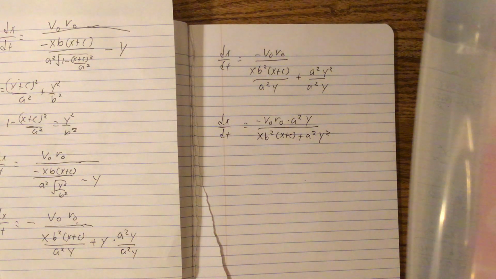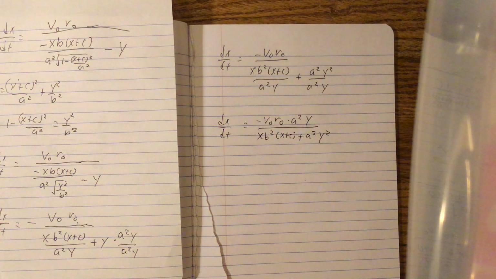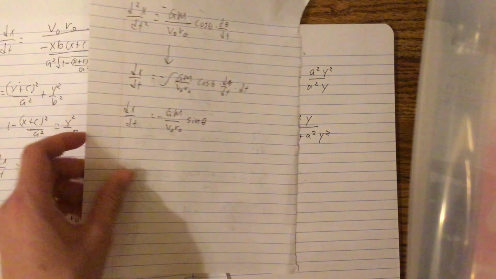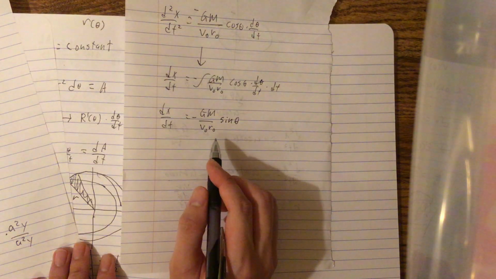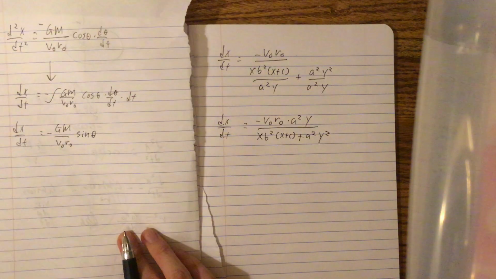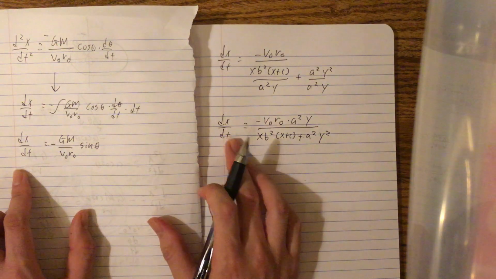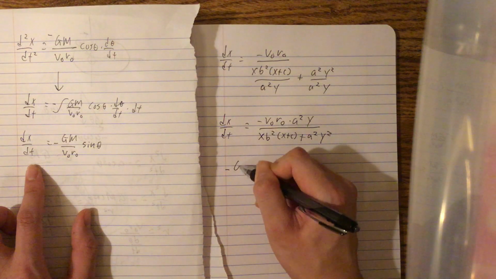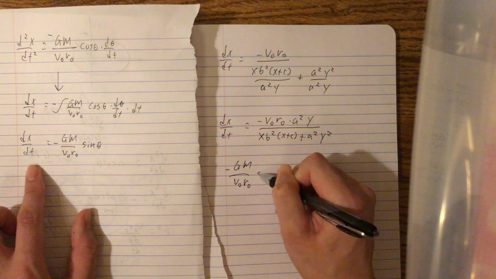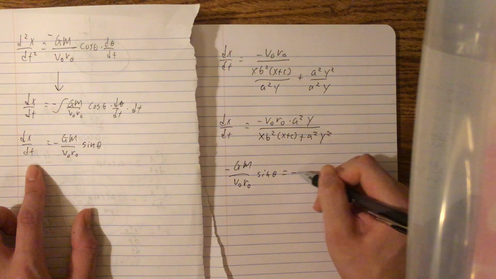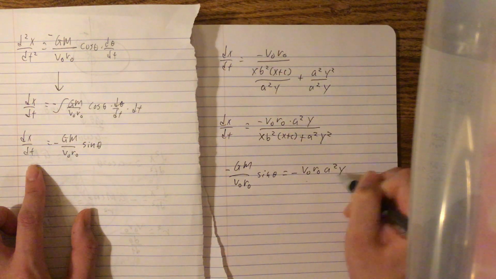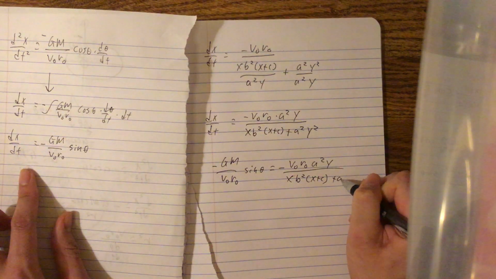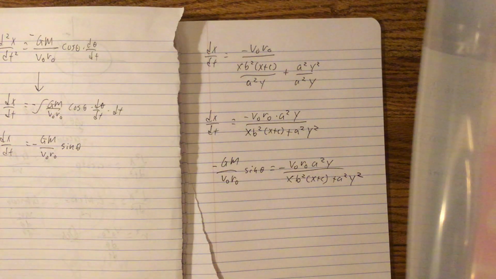Now, there's something I proved a long time ago, and we need to bring that up. Oh yeah, right here. dx/dt equals negative GM v naught r naught sine theta. So right now we know dx/dt equals both of these. So let's set them equal to each other. All right, so we know these are equal to each other.